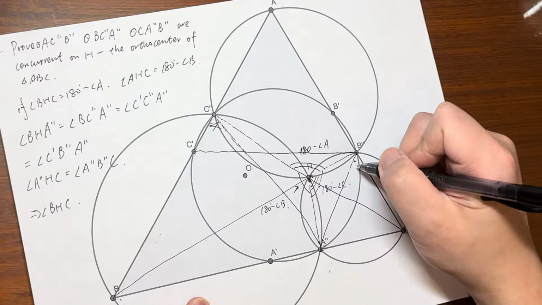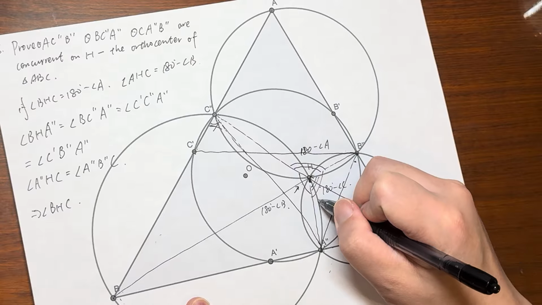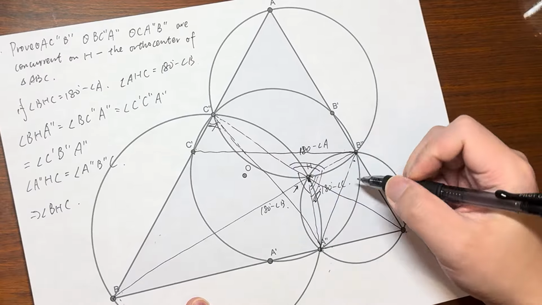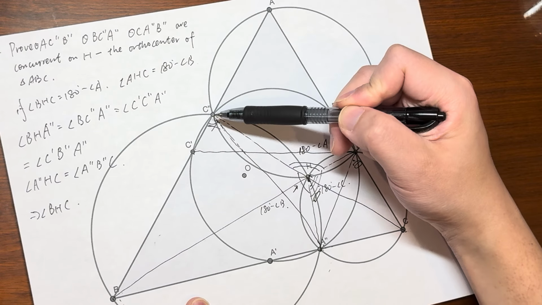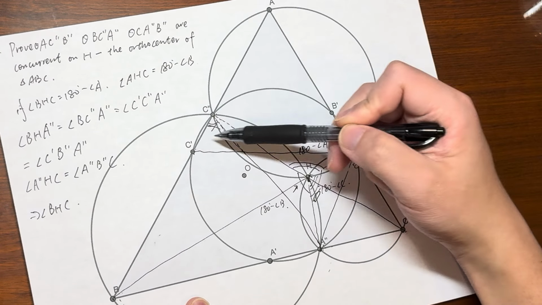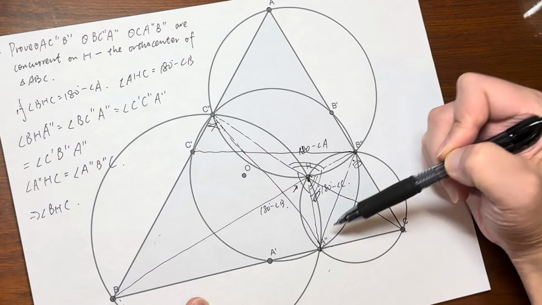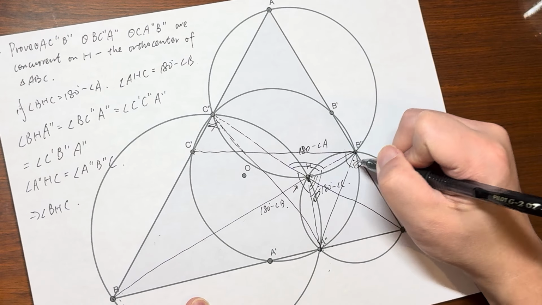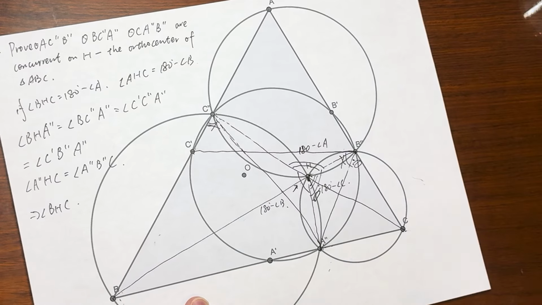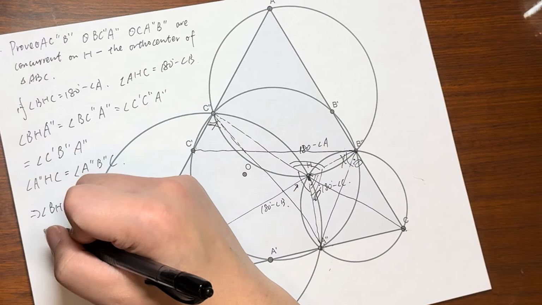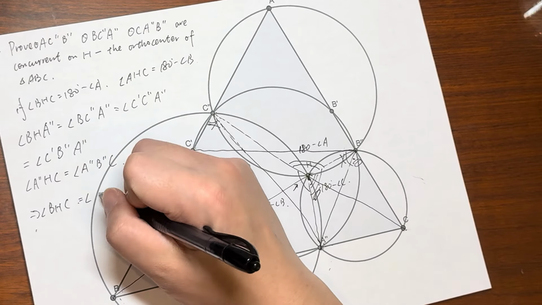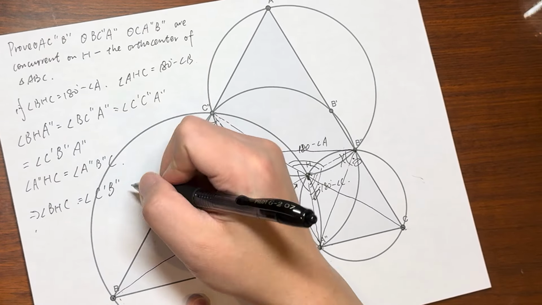So we have this one equals this one here. And the angle C'C''A'' equals angle C'B''A'', so equals this one here. Then we know that the angle BHC equals angle C'B''C.